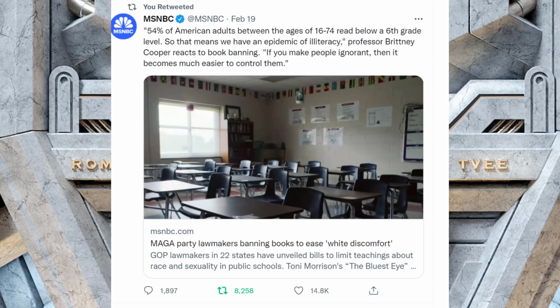Now, the books that I have seen being removed have to do either with CRT or with sexuality, which is something that I don't see how it prevents people from gaining literacy. Like, if you don't read a book about sexuality, maybe you won't know your LGBTs, but you probably will know your ABCs. But ignore what the context and the framing is, right? 54% of Americans read below a 6th grade level.